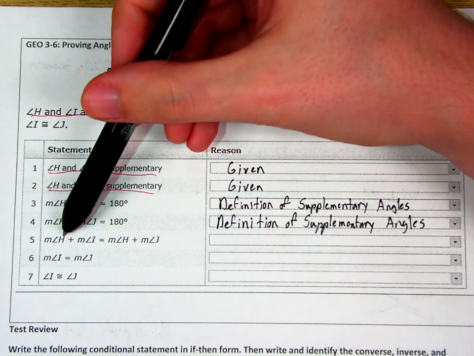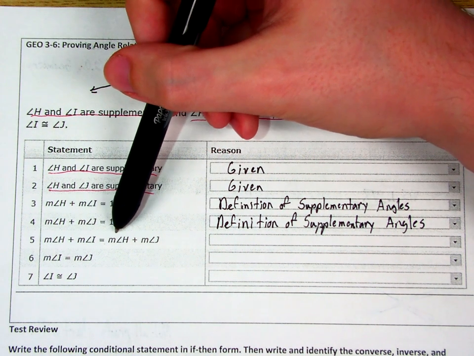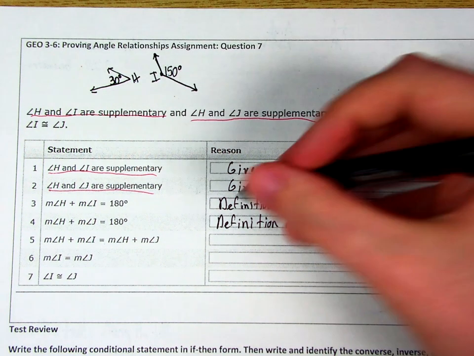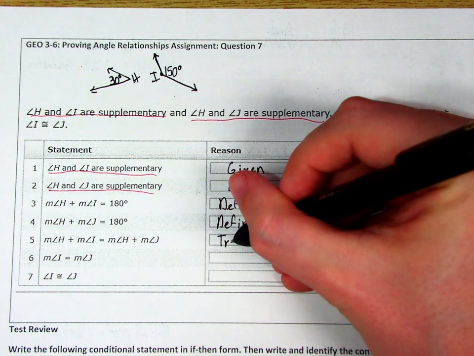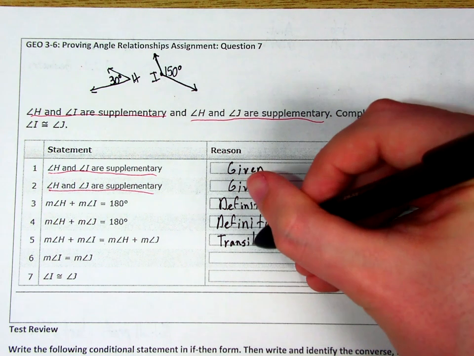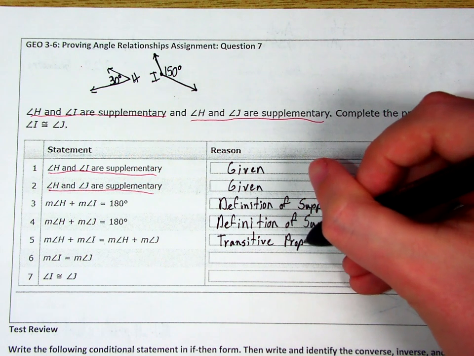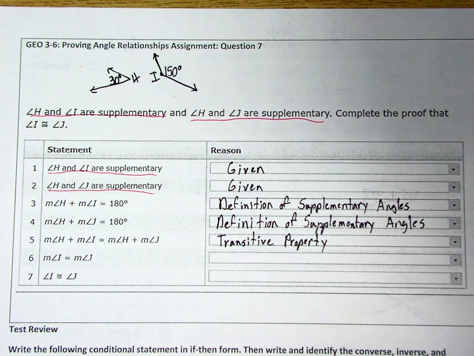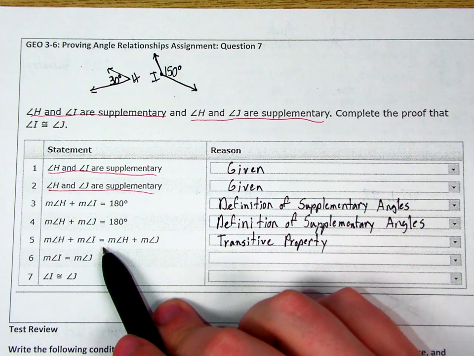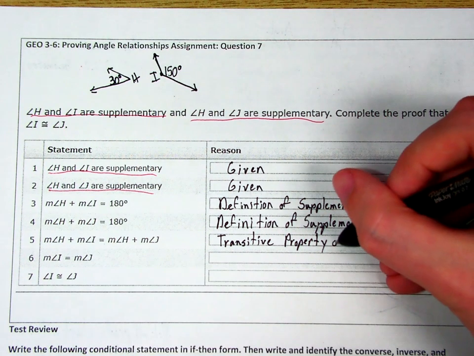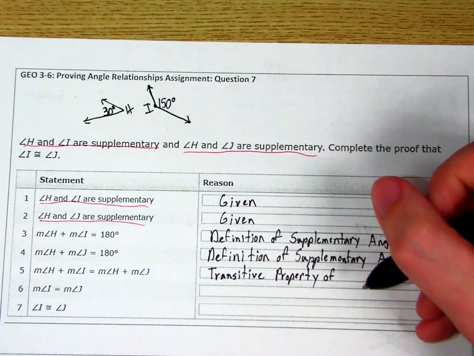Next, we're saying H and I added together is the same as H and J added together. Again, we have our transitive property. We saw it twice on the other side. We're using, again, transitive property. Something I didn't mention yet, watch out, is that it's transitive property of equality. They will try and trick you on that.